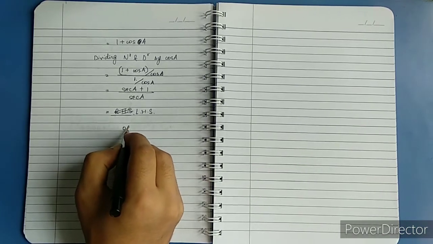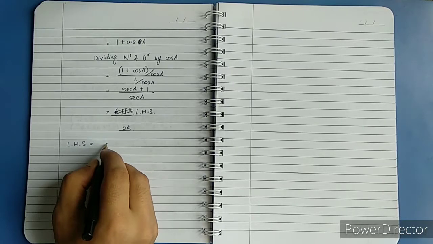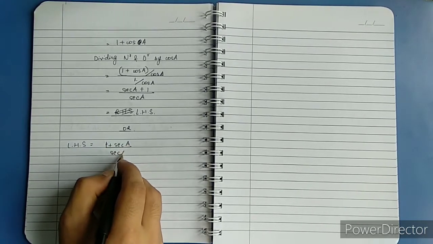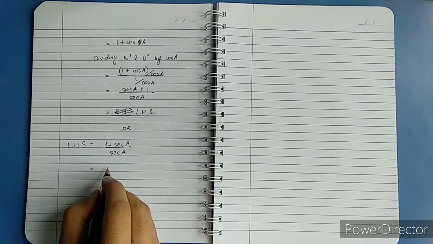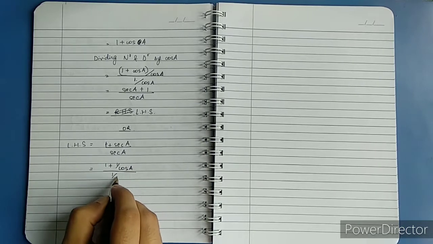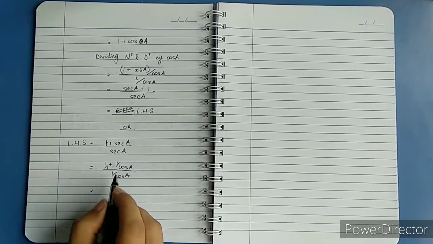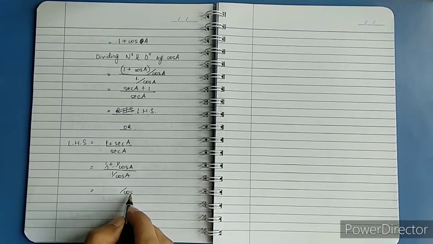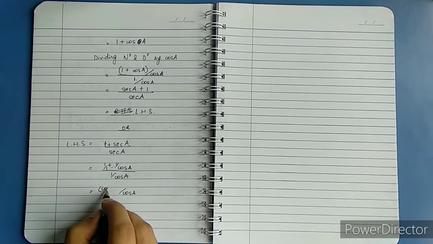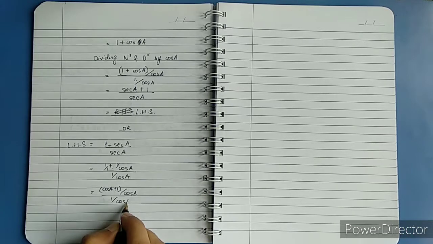Or what we could have done is we could have taken the left hand side, that is 1 plus sec a by sec a, solved it: 1 plus 1 by cos a by 1 by cos a, take the LCM over here, 1 and cos a, LCM is cos a, this becomes cos a plus 1 by cos a, by 1 by cos a.